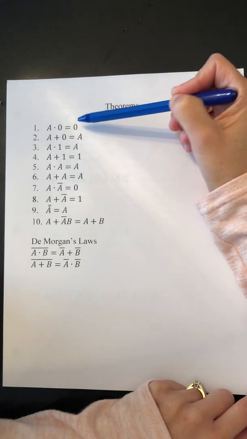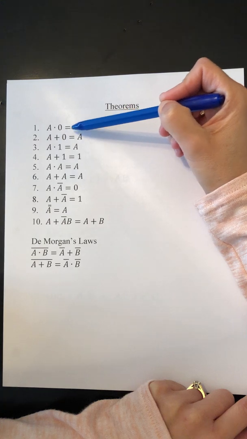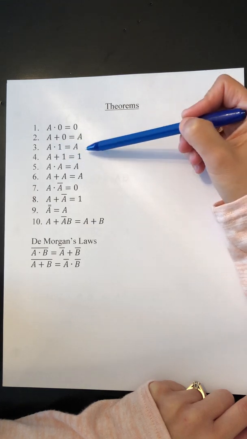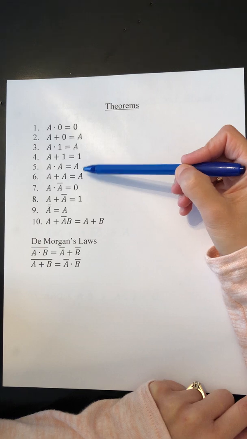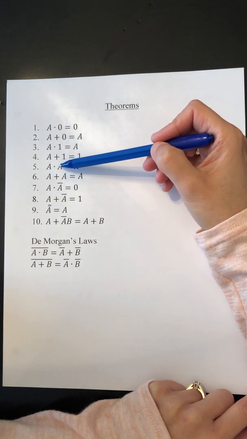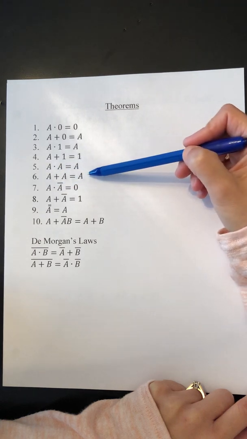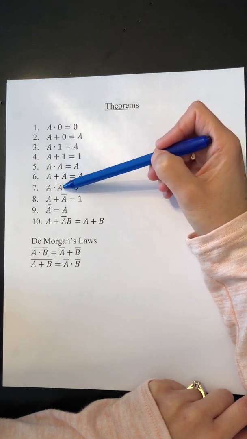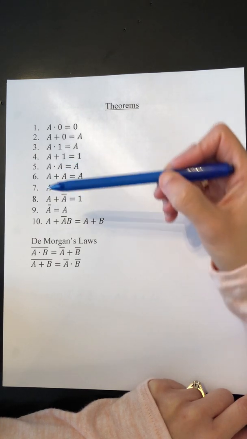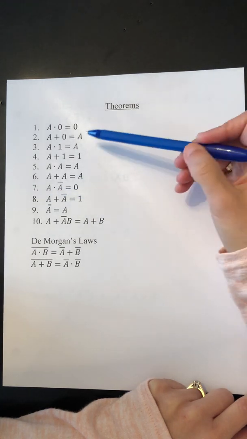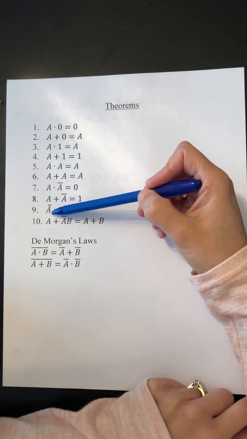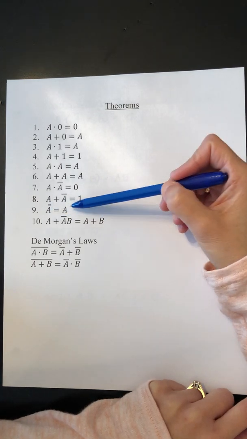So the first 2 here involve multiplication and addition of 0. The next 2 involve multiplication and addition of 1. Theorems 5 and 6 involve multiplying a by itself and adding a to itself. In rules 7 and 8, we are multiplying a by its conjugate or by its inverse, so a times a naught, a plus a naught. And then rule 9 is for a double inversion. So if you take a naught and invert that, you get back to a.